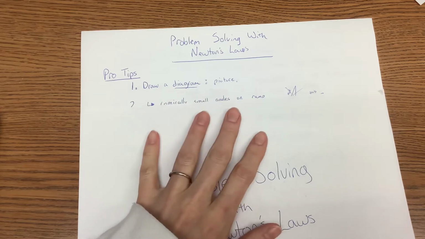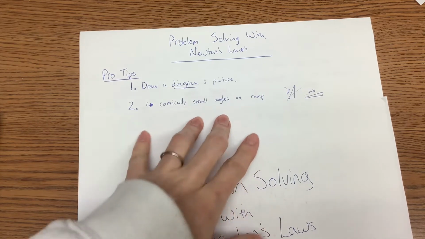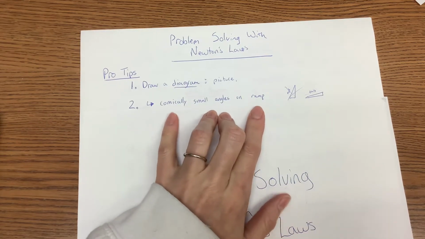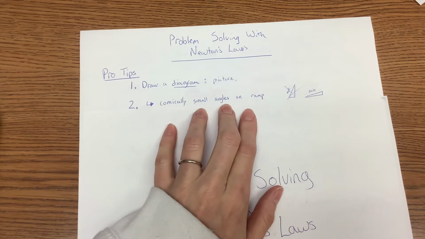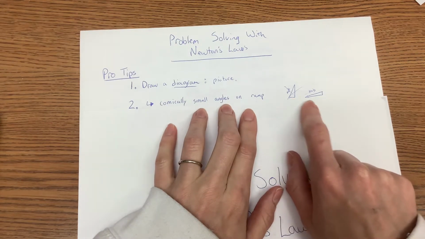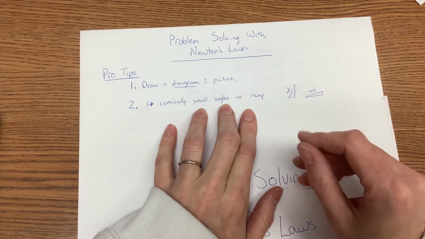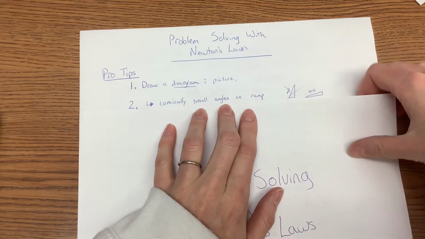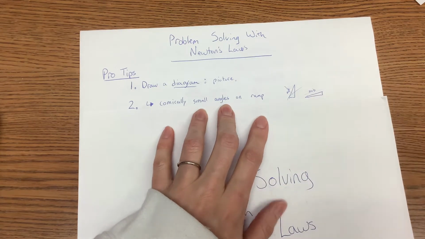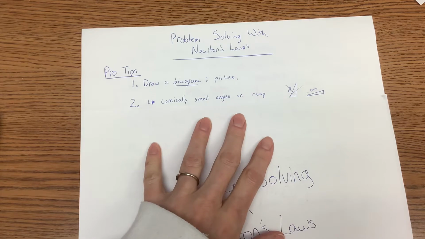And then when I draw my diagrams, and there's a ramp in my picture, I always make sure I draw a comically small angle on the ramp. So even if it looks like this, I'm going to draw it like this because that helps me figure out where my angle is when I'm finding the components of things. That helps me get the angles right all the time and figuring out what's going on.